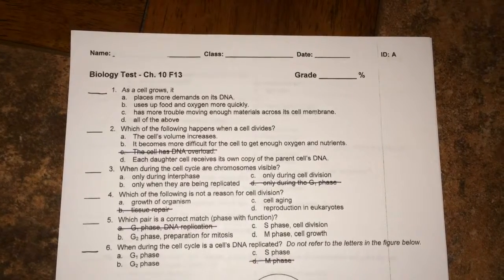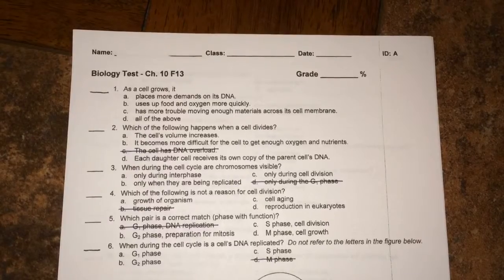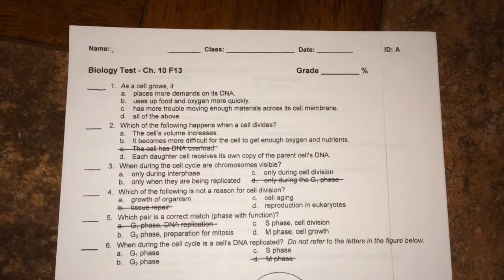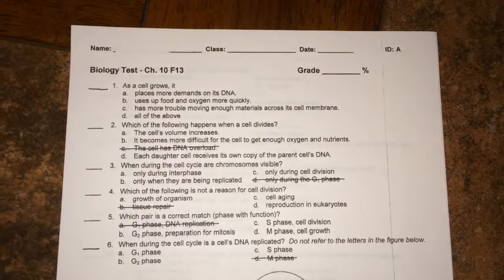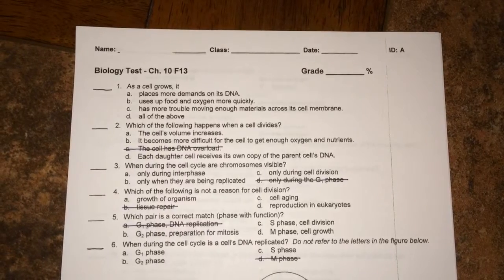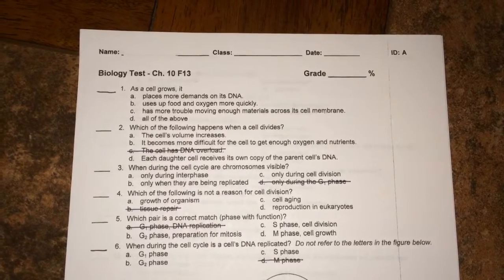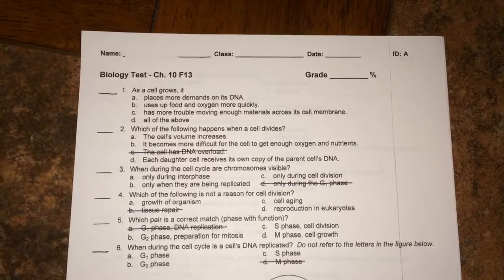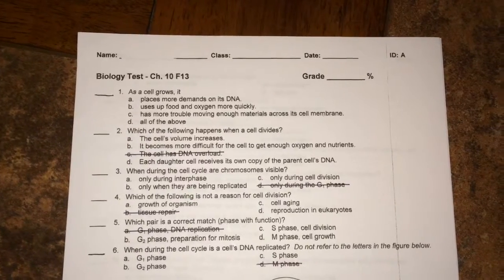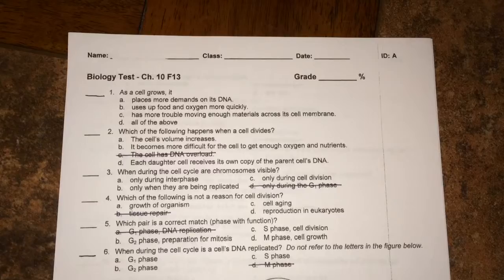Number 3, when during the cell cycle are chromosomes visible? A, only during interphase. B, only when they are being replicated. Or C, only during cell division.